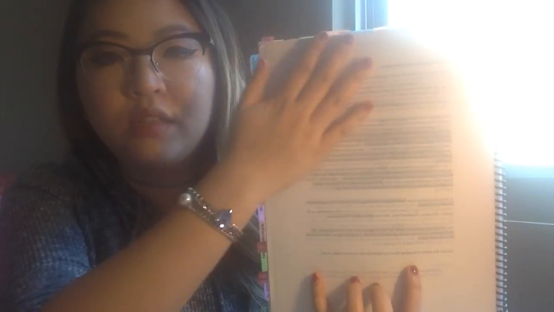Also, let me just address this real quick, the binding. I got this done at a FedEx. The frost cover because I like the texture it gives. I don't like the shiny one because I think it's distracting and it reflects light a lot, especially if you're in a fluorescent setting.